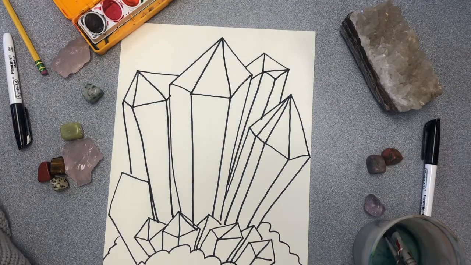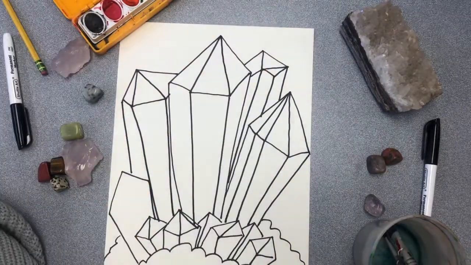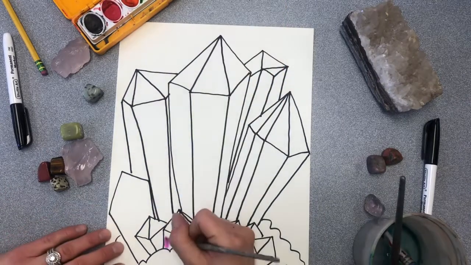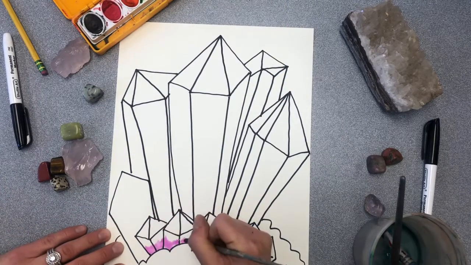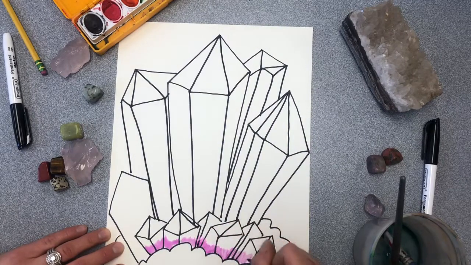And just kind of finish up those textures. I'm gonna use watercolors to start with. If you do not have watercolors, in a couple minutes, I'm gonna show you a technique to use markers, just regular markers. So here we're gonna talk about using watercolors.